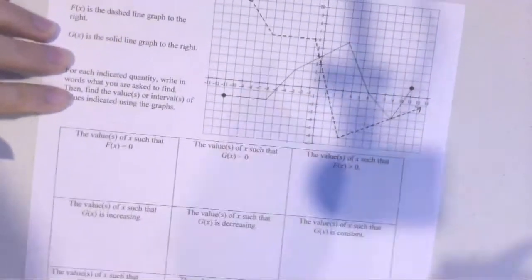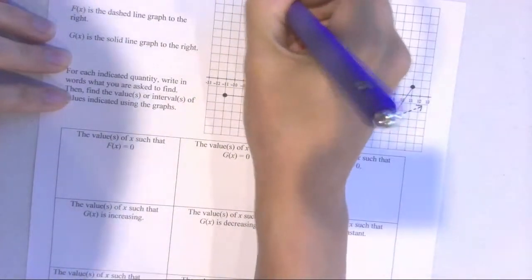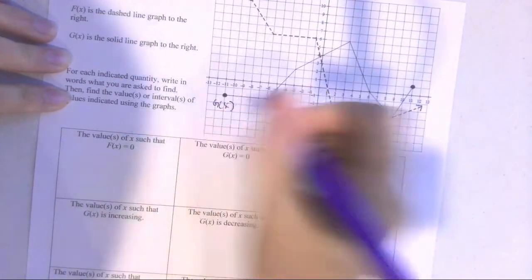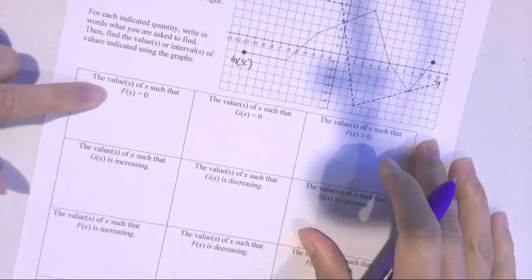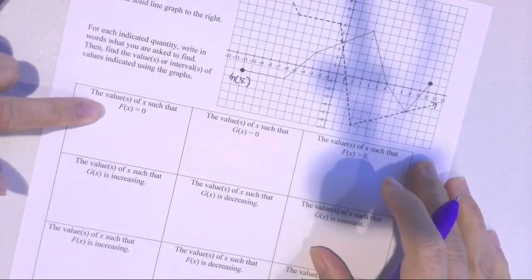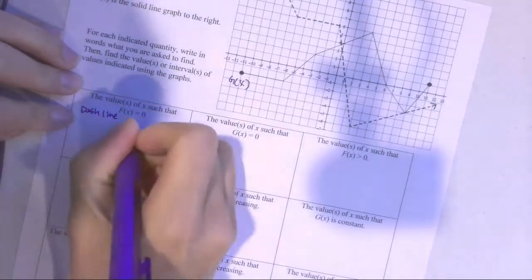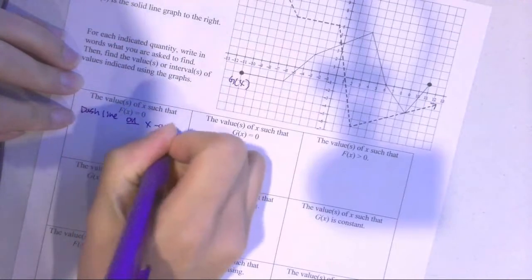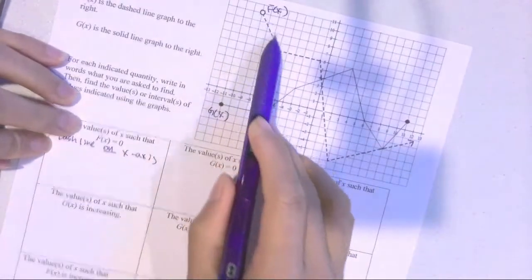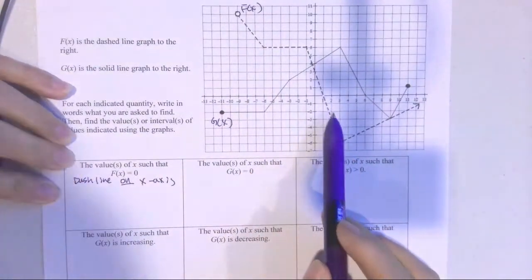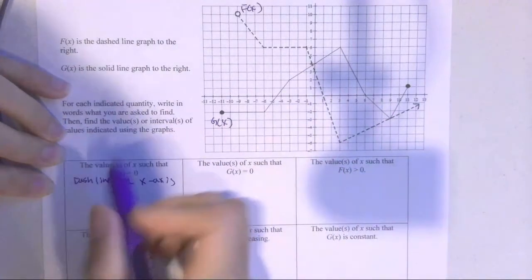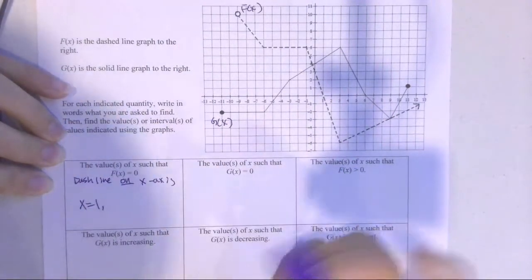Alright, label. f of x, you already have a label, don't you? That's the dashed line. g of x is a solid line. First, find the value x such that f of x is equal to 0. In other words, the dashed line on the x-axis. So where is your dashed line on the x-axis? That point right here, which is going to be x is equal to 1.